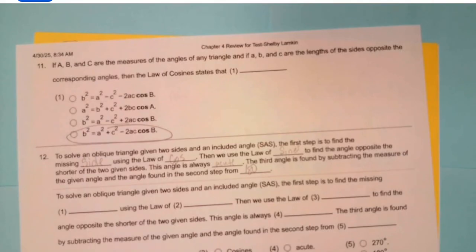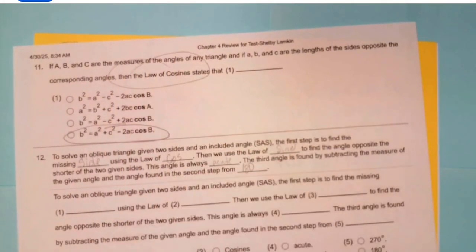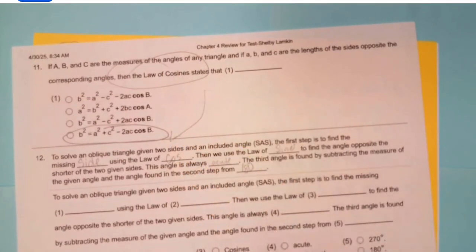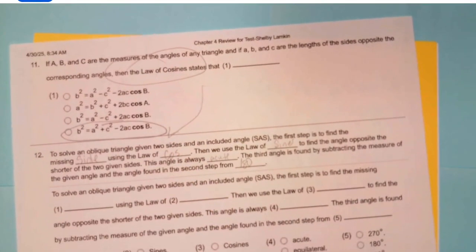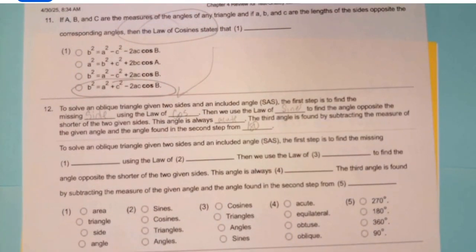Number 11. If A, B, and C are the measures of any triangle, and a, b, and c are the lengths of the sides opposite the corresponding angles, we want the law of cosines. So there's my law of cosines.